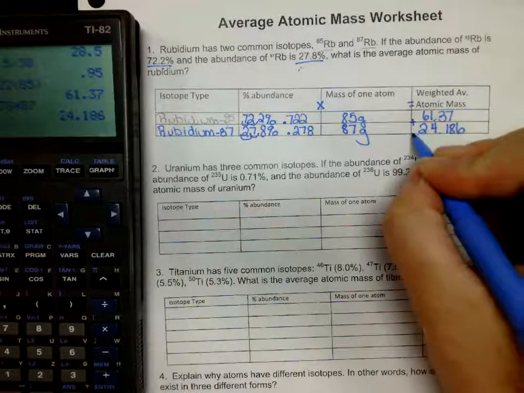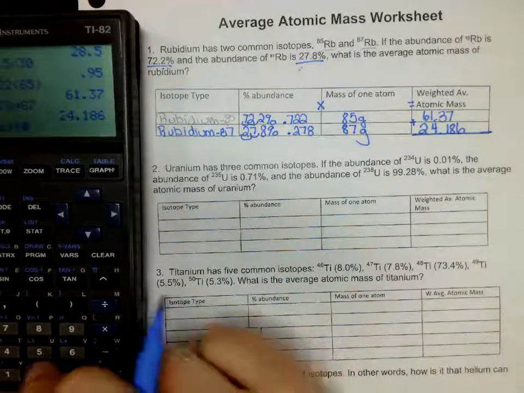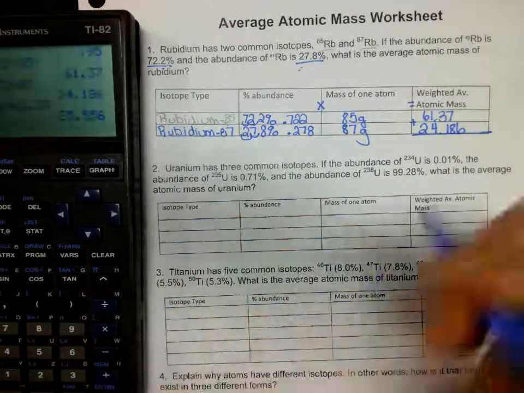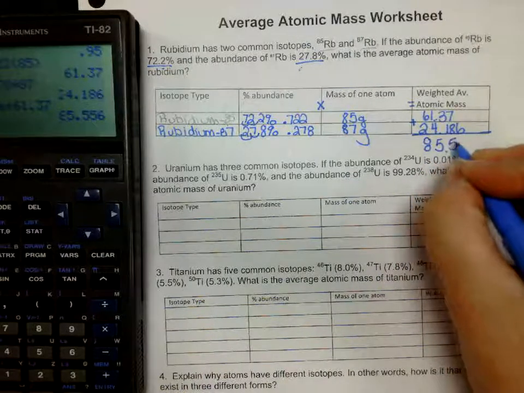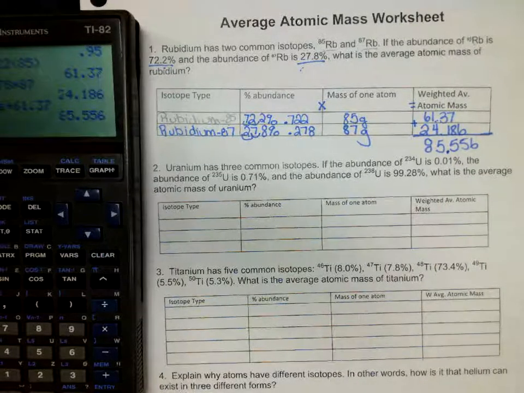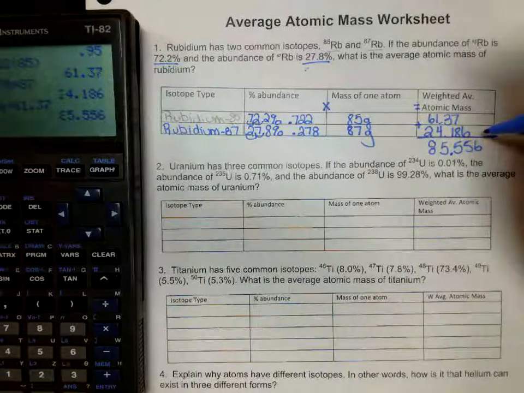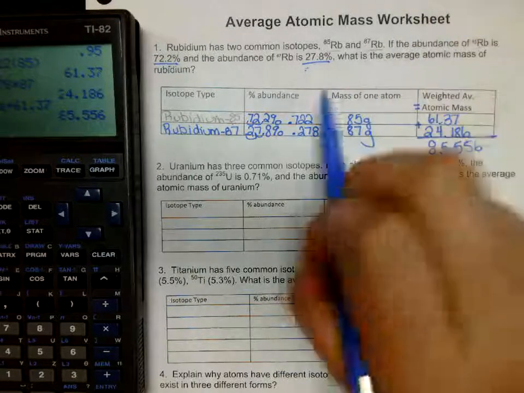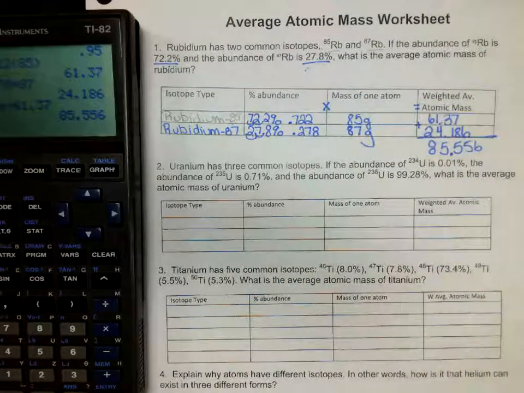I'm going to add these together. So my average atomic mass is 85.556. Yes, I know you can look at the periodic table and get it, but we need to know where that number comes from. And I know this one isn't exactly like the periodic table. That's because we're using whole numbers right here for the weights, and the weights aren't whole numbers.